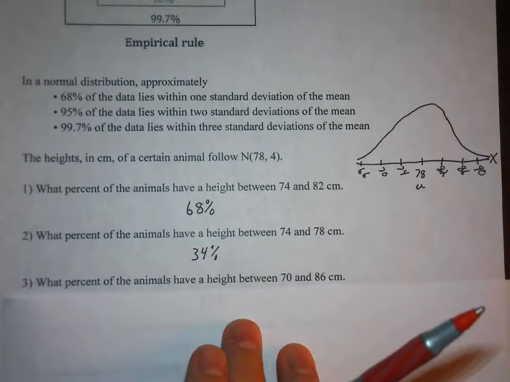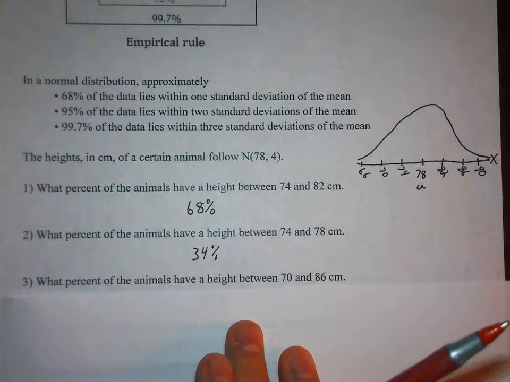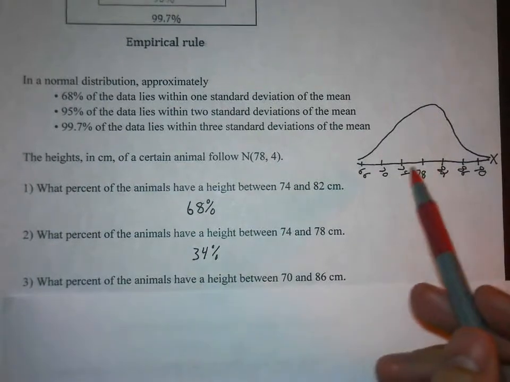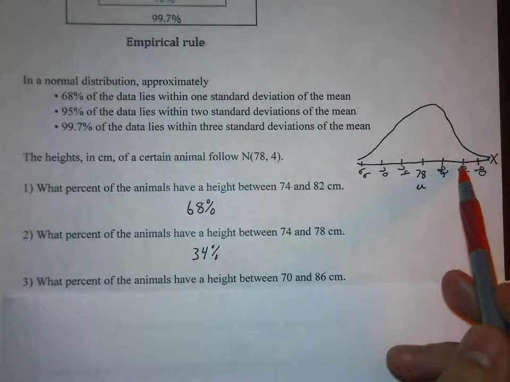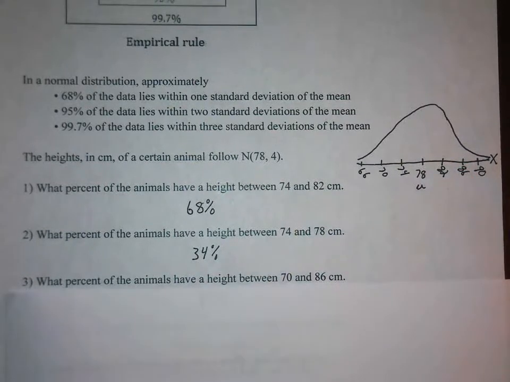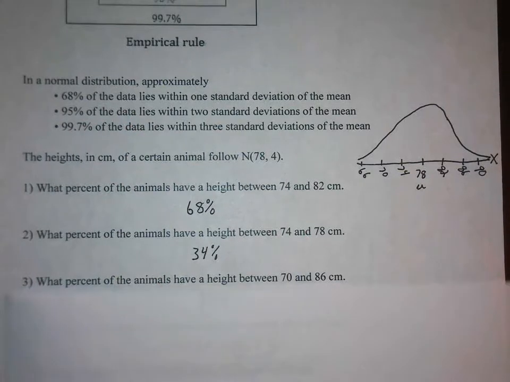Okay, number 3, what percent have a height between 70 and 86? Well, 70 and 86, you can see on your distribution here, that's 2 standard deviations below the mean, 2 standard deviations above the mean. So that's that second part, or the second bullet, 95%.